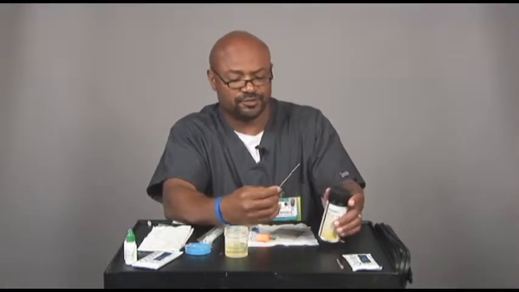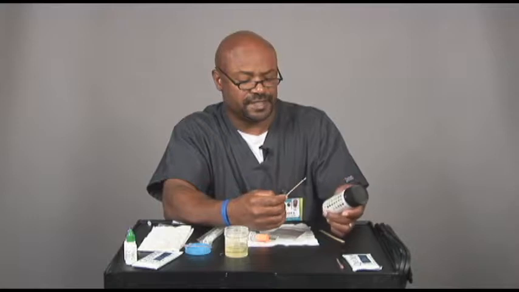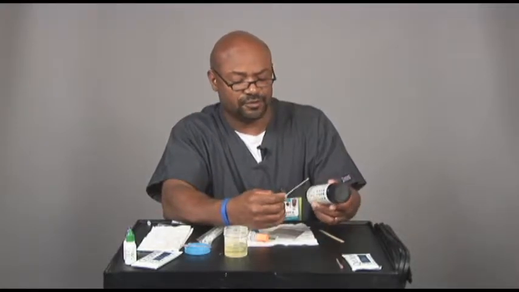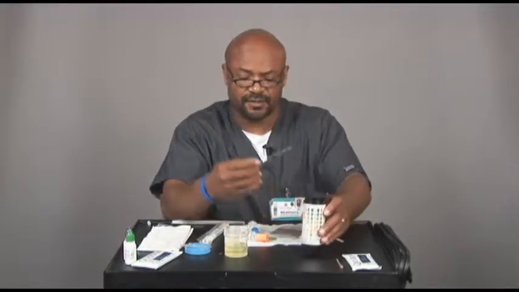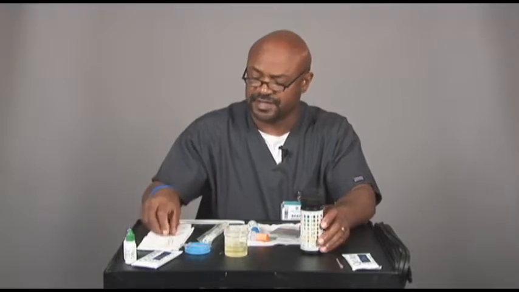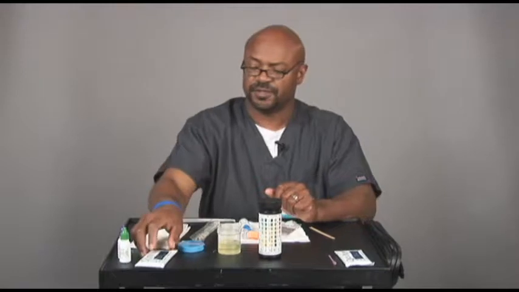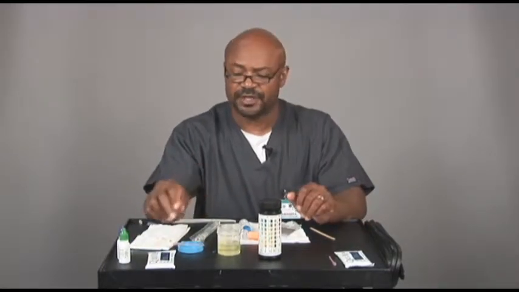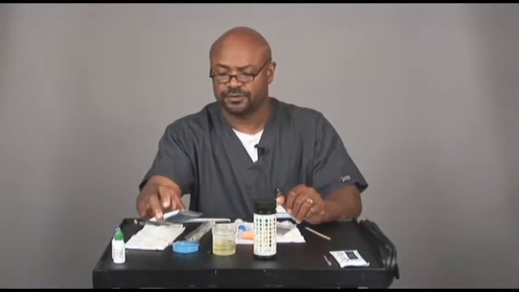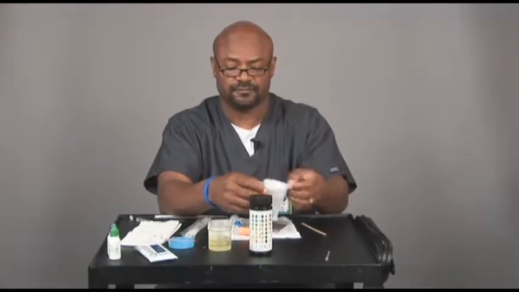So that is the urine multi-sticks. That is one of the tests that we perform quite often in the emergency department. And the main one, like I said, is the urine glucose, which, again, I reiterate, it takes 2 minutes for those results to completely result out.